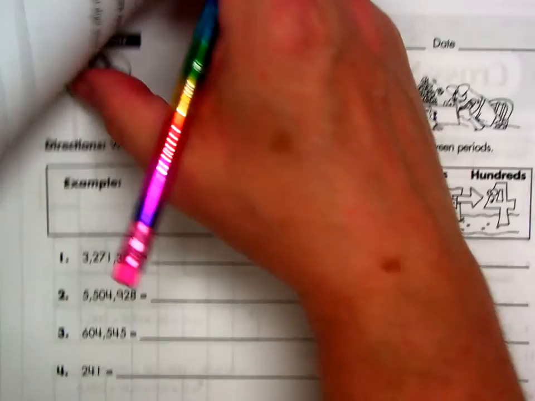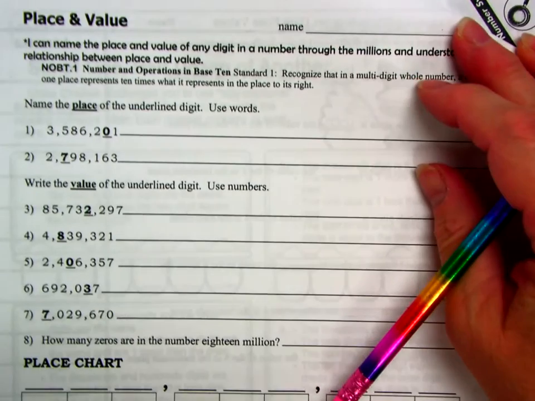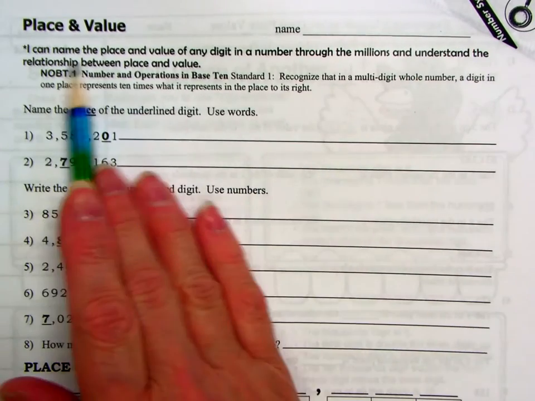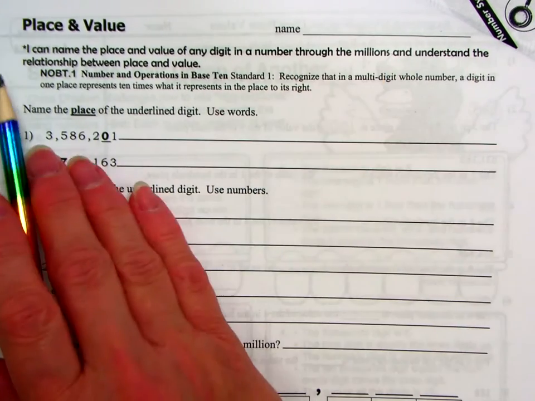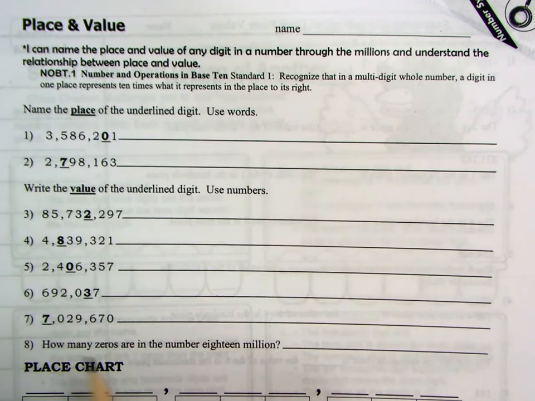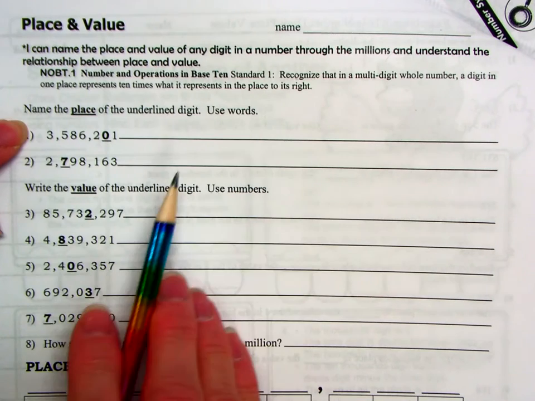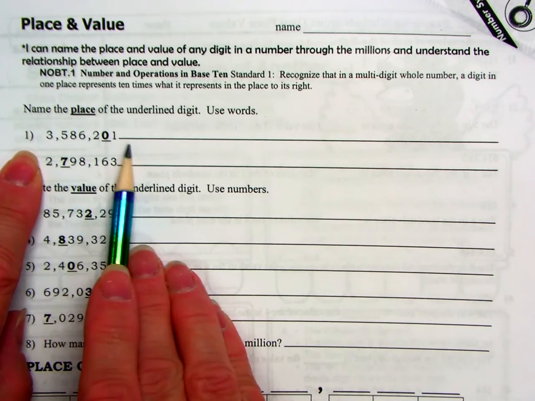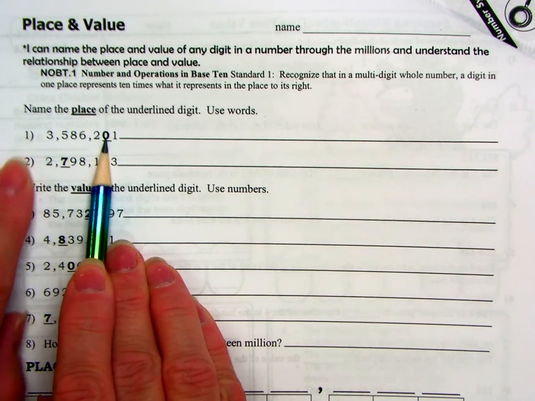Now, let's look at the next page, which is on the back of that page we just did. It says place and value at the top, and this is what your test is going to be over on Friday. I can name the place and value of any digit in a number through the millions and understand the relationship between place and value. All right, for the first section, name the place of the underlined digit. Use words. So, in this one, you're going to find the underlined digit and right here, what place is this in?